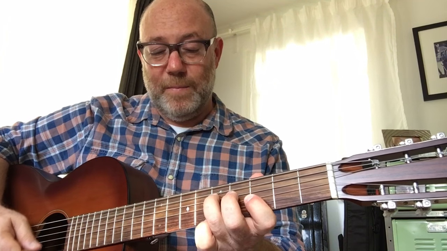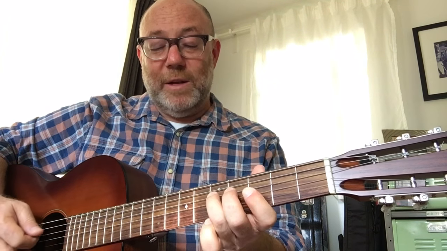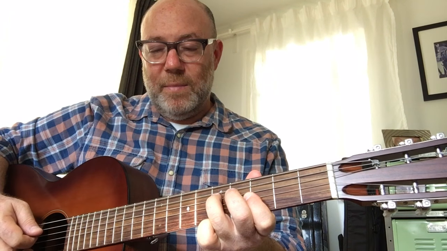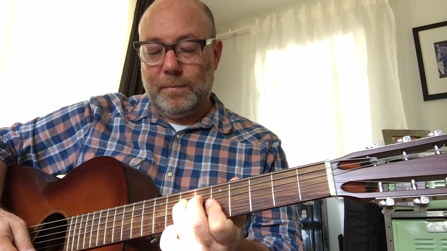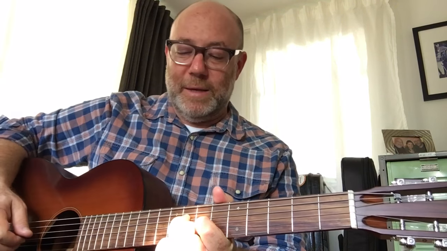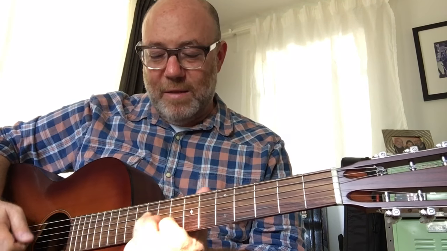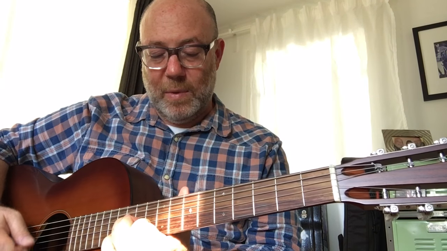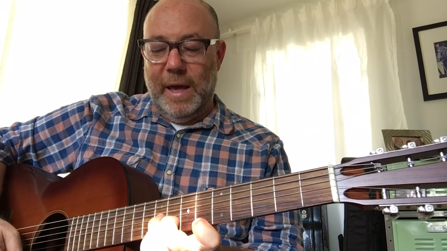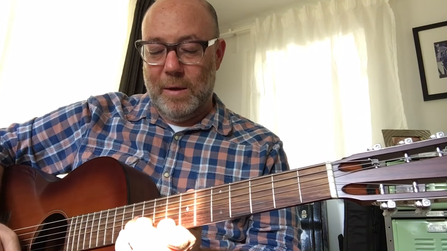If we harmonize it in triads, in other words, if we build a 3-note chord off of each note in the scale, we'd get G minor, A minor, B flat augmented, that's the 3 chord, and then the 4 chord is C, and the 5 chord is D, and then E diminished, F sharp diminished, and G minor.